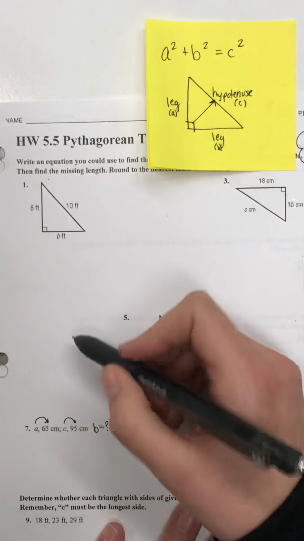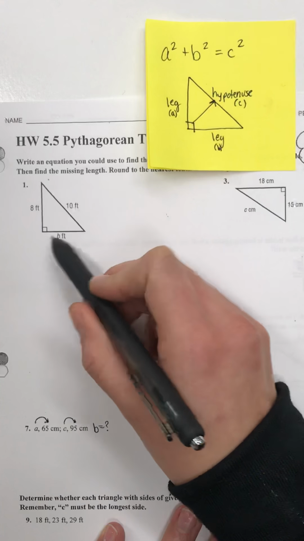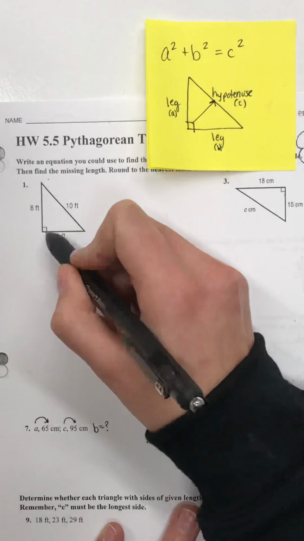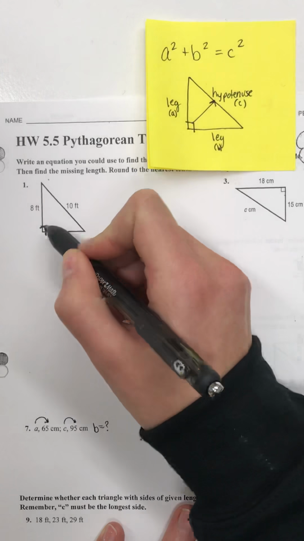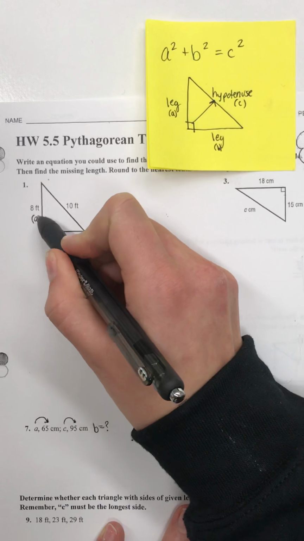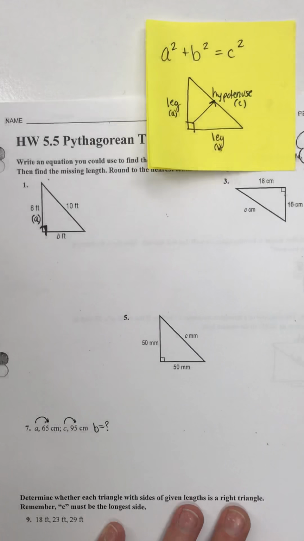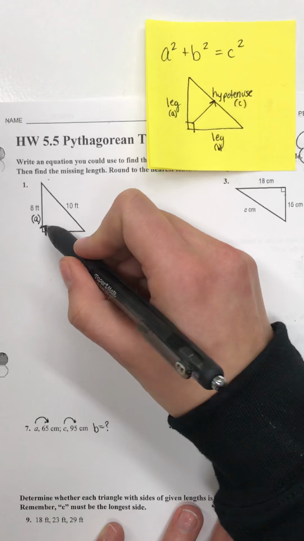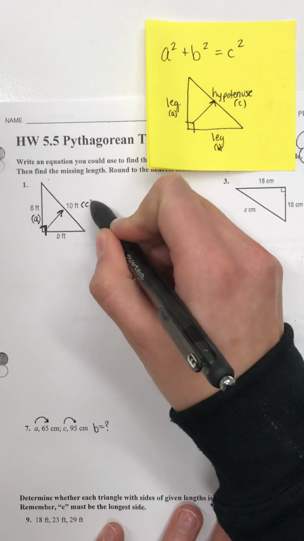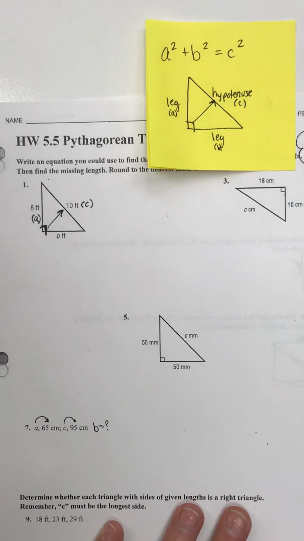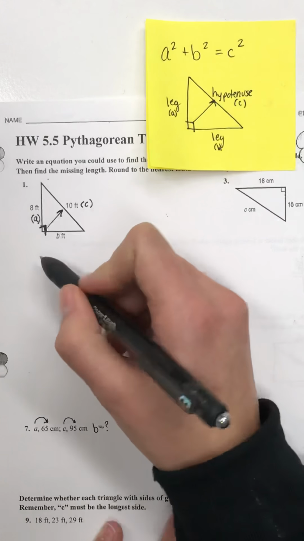So if we look at triangle 1, notice how they labeled this bottom line B. Now here's my right angle box. My right angle box touches an A side and a B side, so now I know that the 8 side corresponds with A, and my hypotenuse is diagonal from my right angle. So I know that 10 is going to be C. Now I'm going to take this information and plug it into my formula.